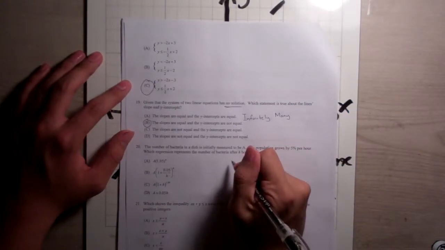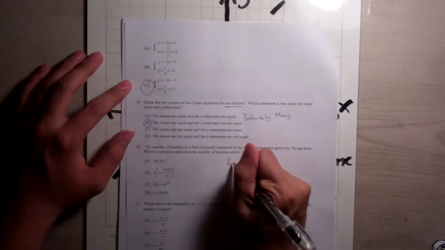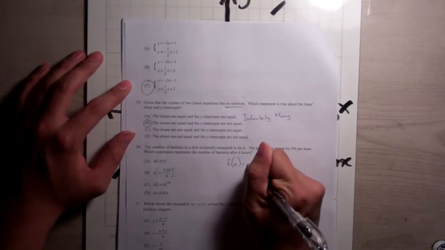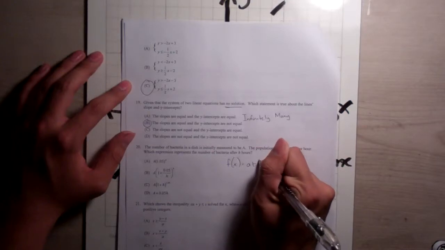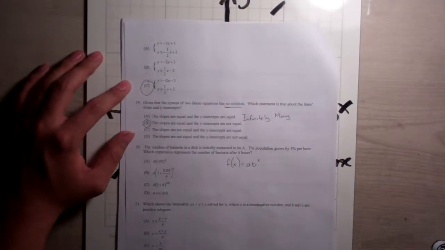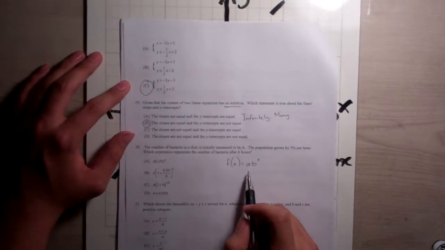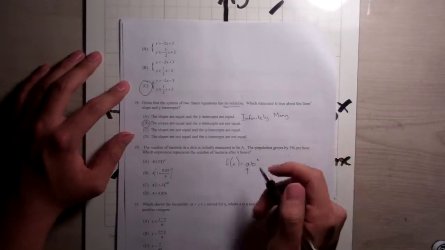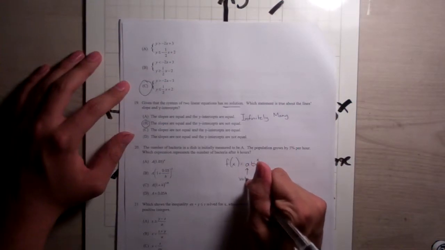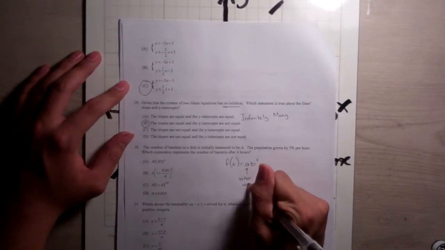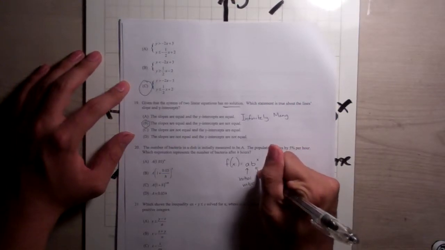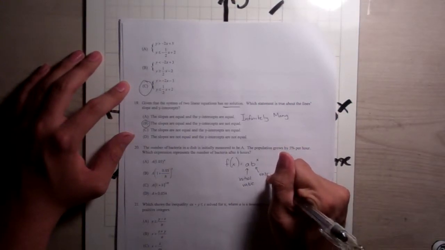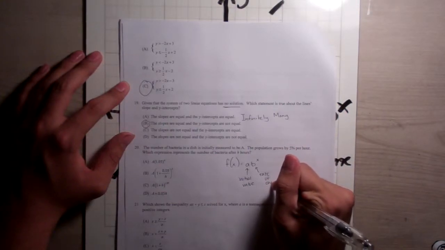So first off, let's just write the formula. So we're going to have f of x equal to a b to the x power. Alright, we've learned this before, this is in our notes. You'll find this probably in section 21. Alright, where this a is the initial value. So the initial value. And the b is really the rate of change.